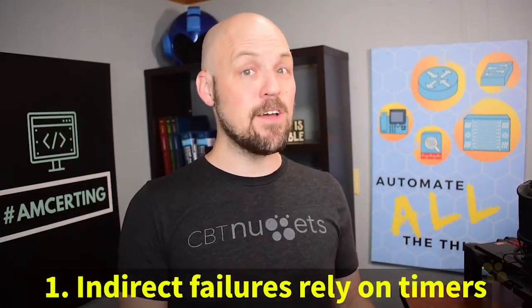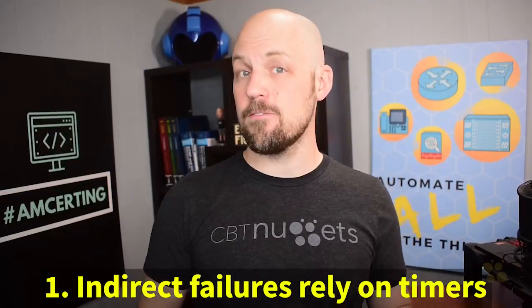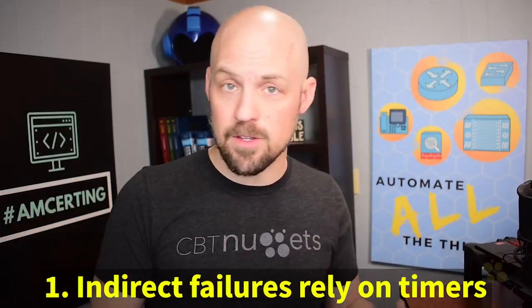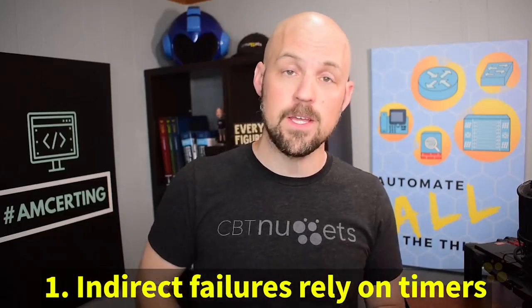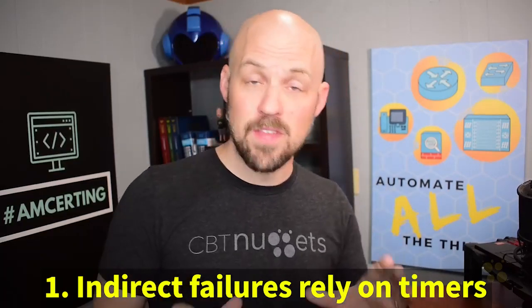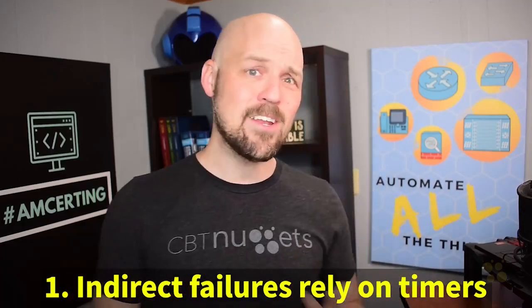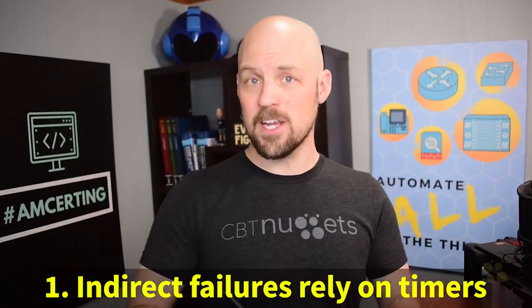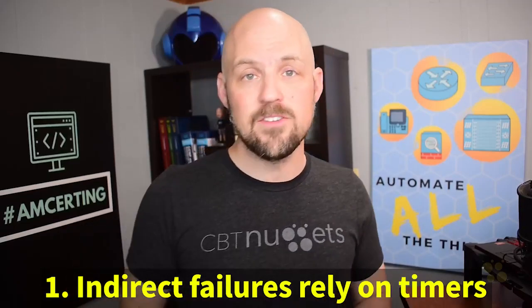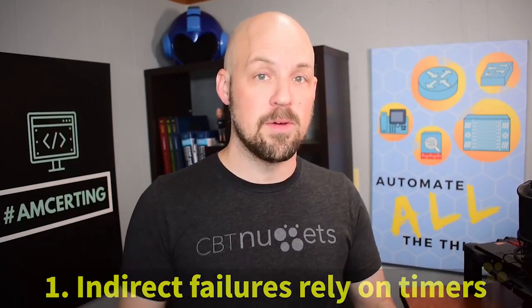So if your mind is still focused on this concept of playing catch with a bowling ball, then let me review what we've covered so far. First of all, indirect failures rely on timers. We understand if two routers are directly connected to each other, then we're going to detect failures pretty fast if a link goes down. But in a lot of cases, especially with HSRP and other first hop redundancy protocols, routers aren't going to be directly connected to each other. There's not a whole lot of purpose in configuring an FHRP on a direct link. And so those indirect link failures are where we need a little bit of help.